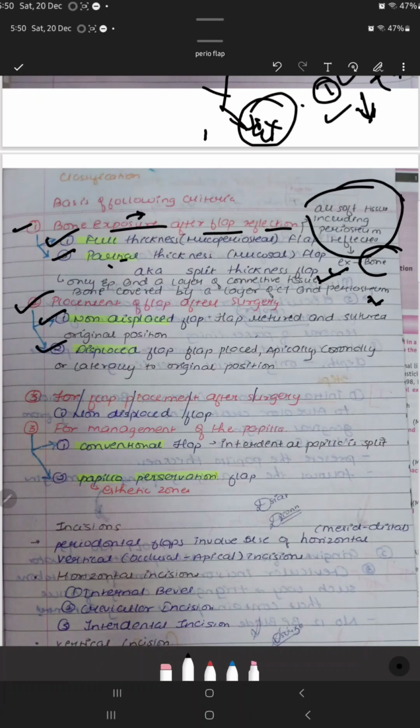In non-displaced flap, the flap is returned and sutured to the original position from where the flap was taken. But in displaced flap, the flap is placed apically, coronally or laterally to the original position.